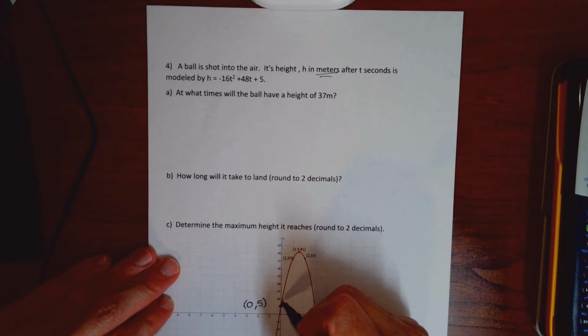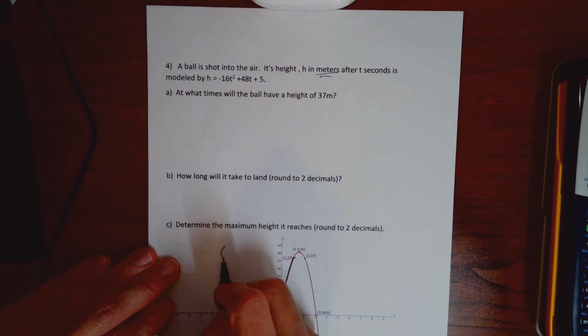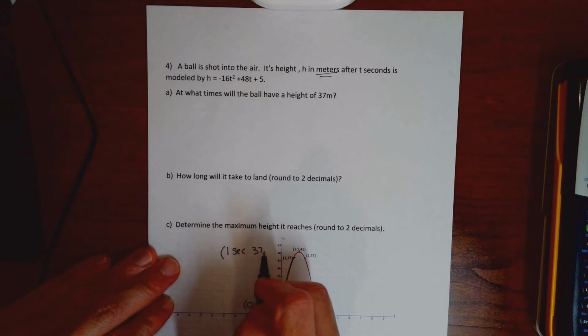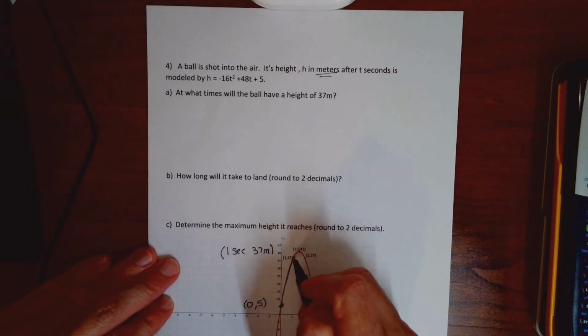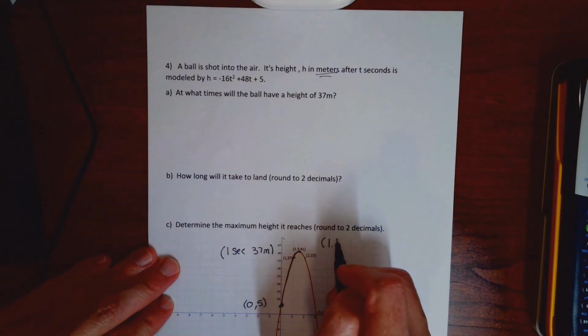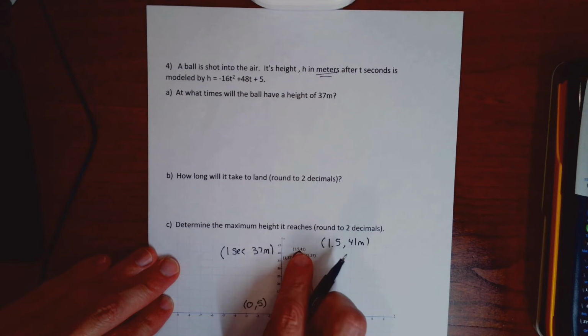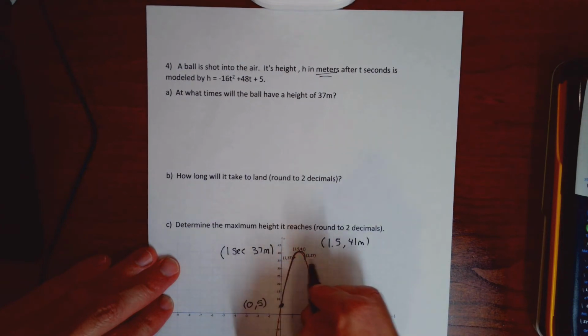It goes up, up, and up. At 1 second, it's at 37 meters. At 1.5 seconds, it's at 41 meters, which is its maximum height. Starts going back down.